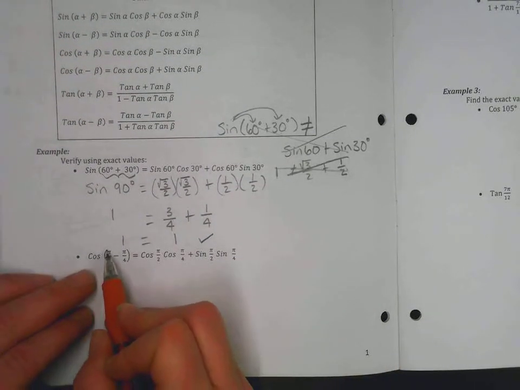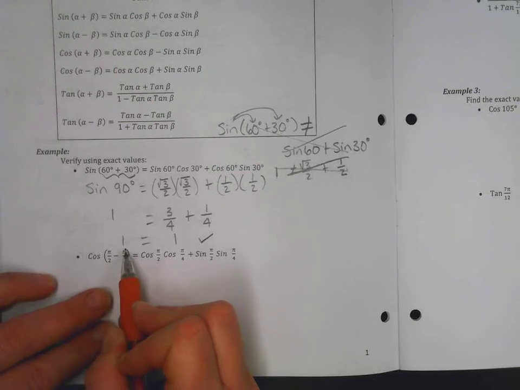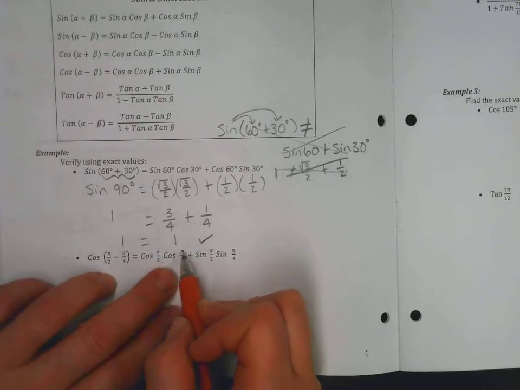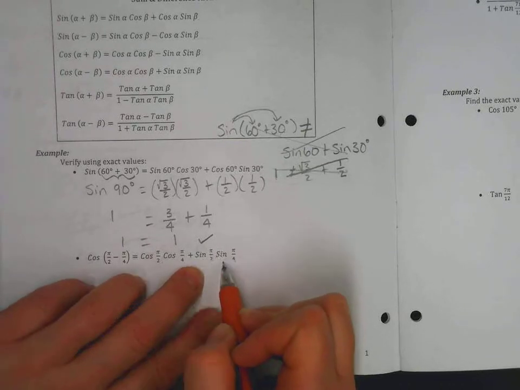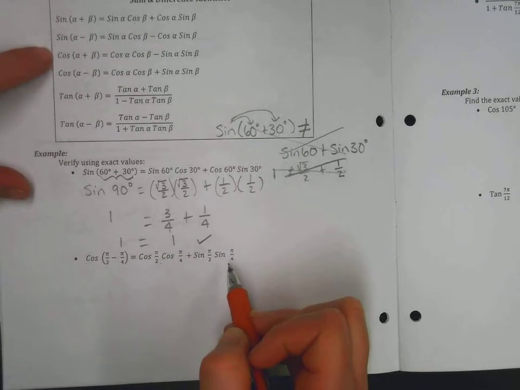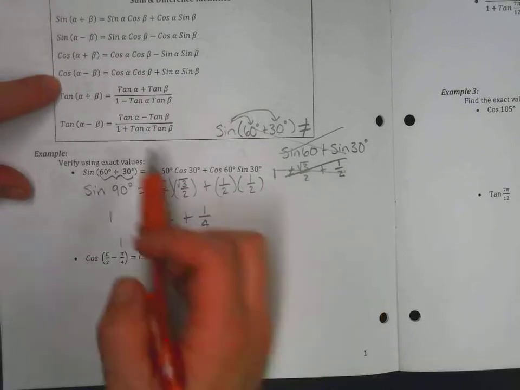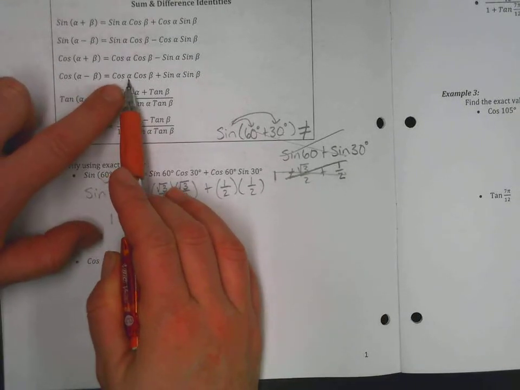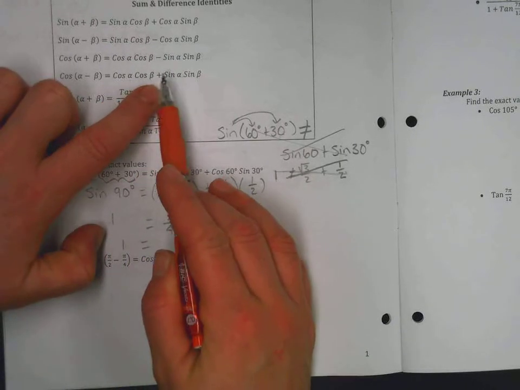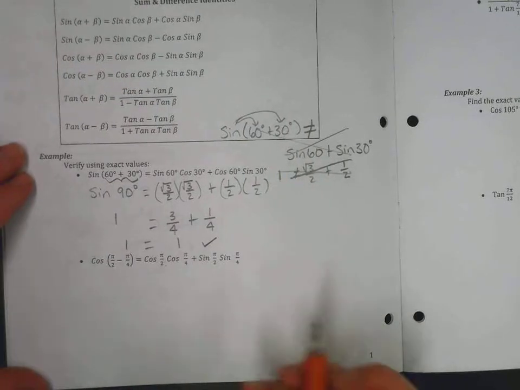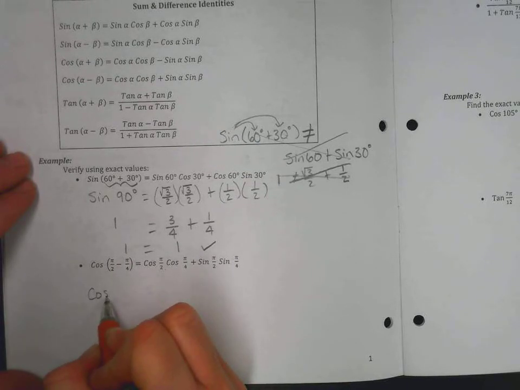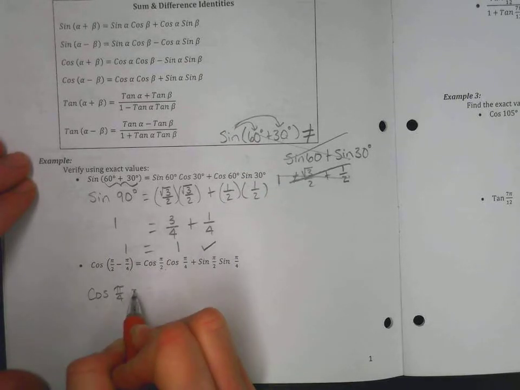Verify that cos of pi over 2 minus pi over 4 is equivalent to cos of pi over 2 times cos of pi over 4 plus sine of pi over 2 sine of pi over 4. So our cosine sum and difference identity is cos of alpha minus beta, which should be equivalent to cos of alpha times cos of beta plus sine of alpha sine of beta. If I subtract these two values, this is technically just cos of pi over 4.